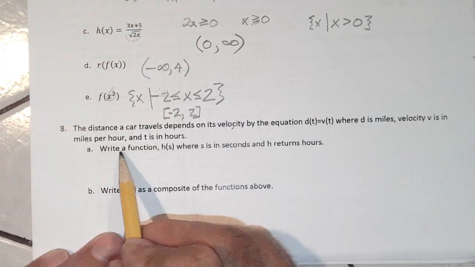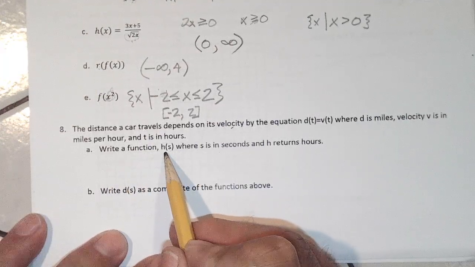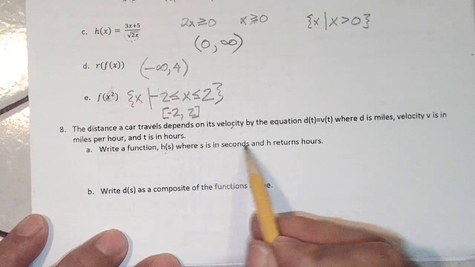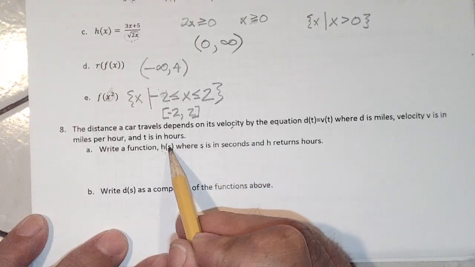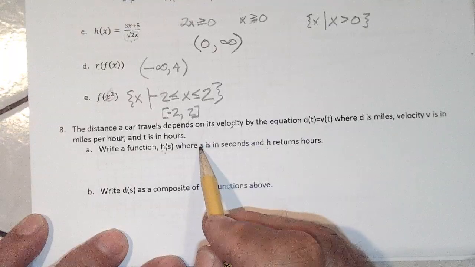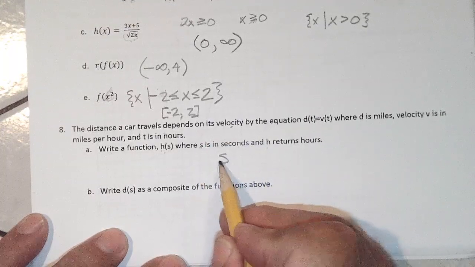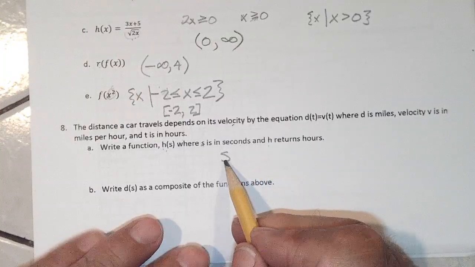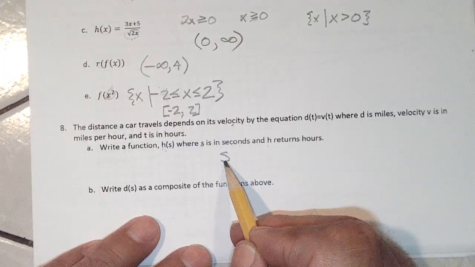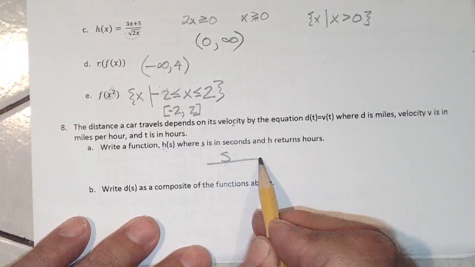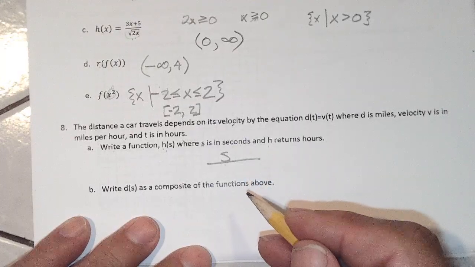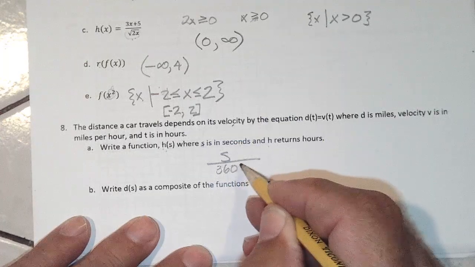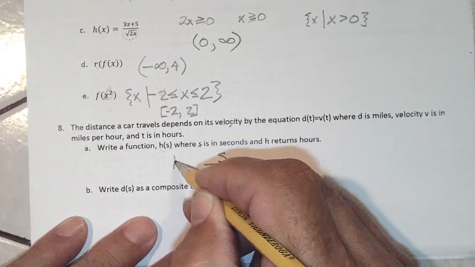So now we're doing what we're doing towards the end here. If s is seconds, I want a function that gives me hours if I'm given s in seconds. So if I said that there's 10 seconds, how many hours is that? Or if this is 3,600 seconds, how many hours? Well, I have to take the seconds, divide by 60 to make it minutes, and divide by 60 again, or divide by 3,600 to get hours.